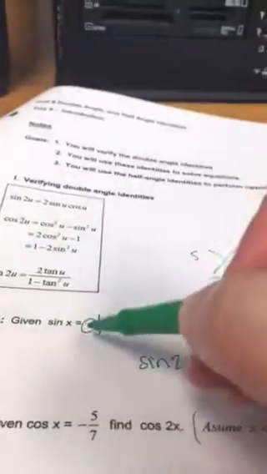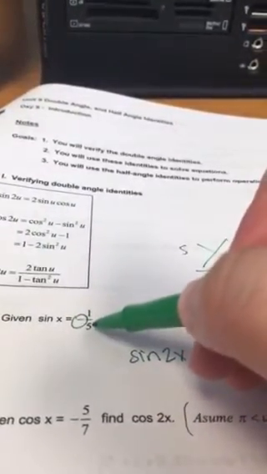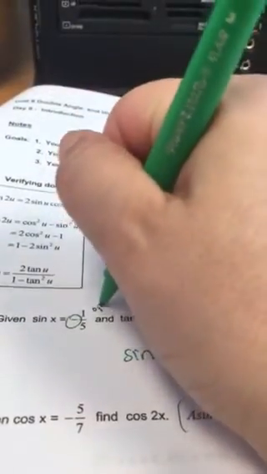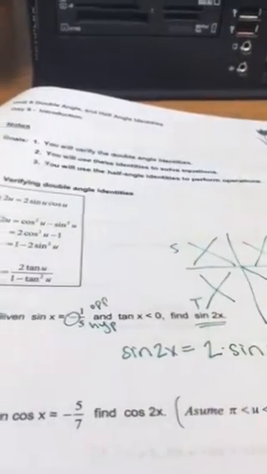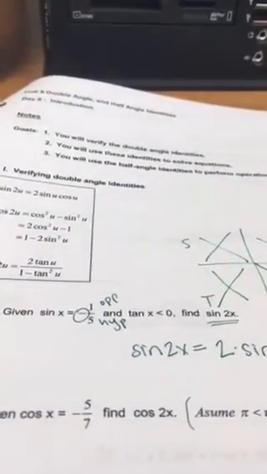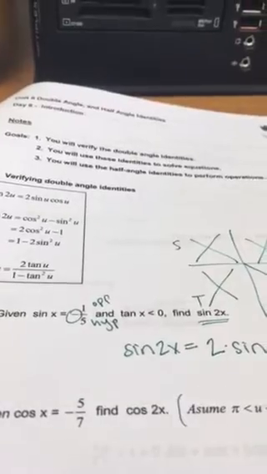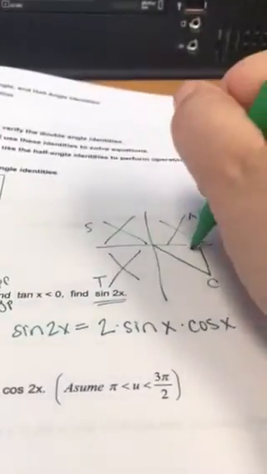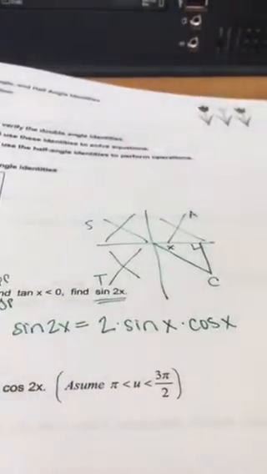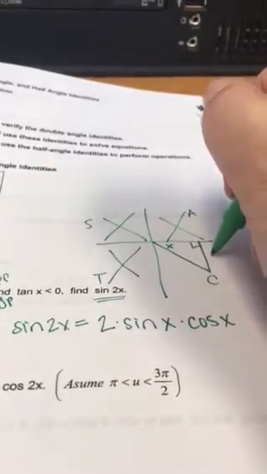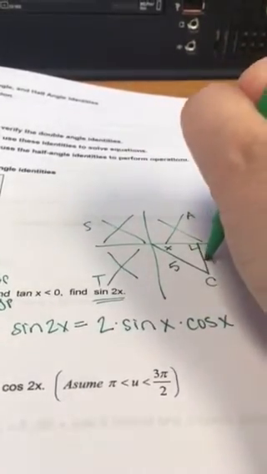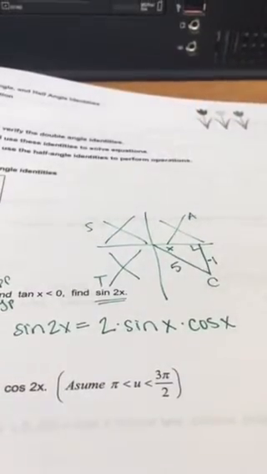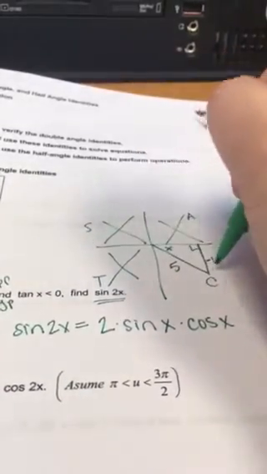So we know that sine is -1/5. This is opposite over hypotenuse, so we're going to go back and make triangles here because they're not values that we're familiar with. They're not √2/2, they're not 1/2, they're not √3/2, that sort of stuff. So x is here. Opposite 1, hypotenuse 5. Hypotenuse is always positive, so I'm going to put the negative on the y value.